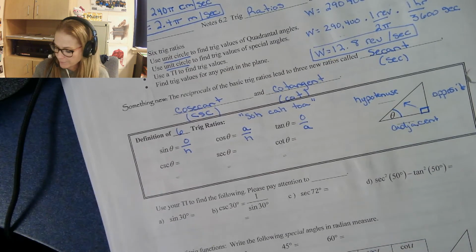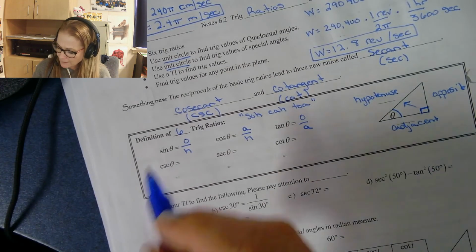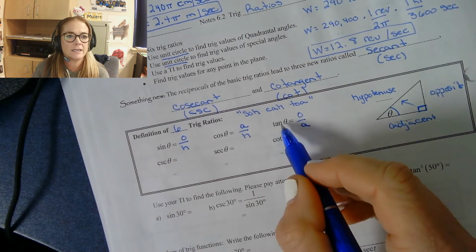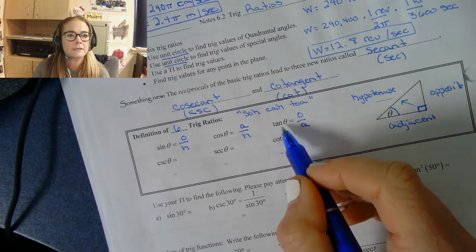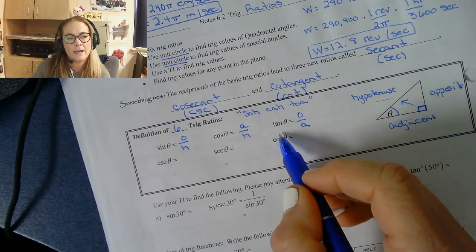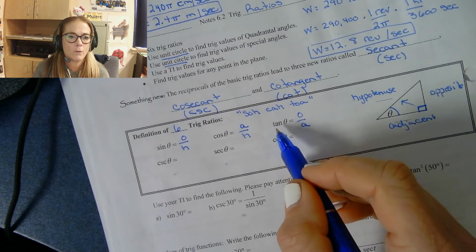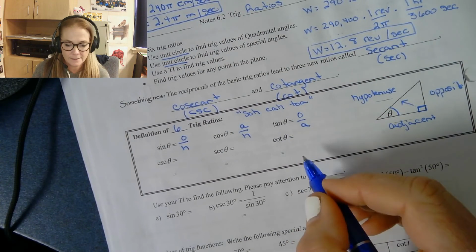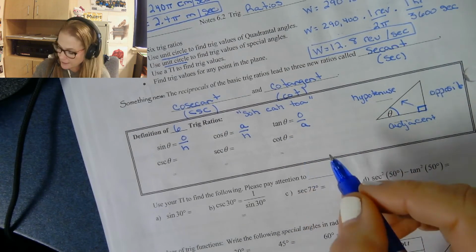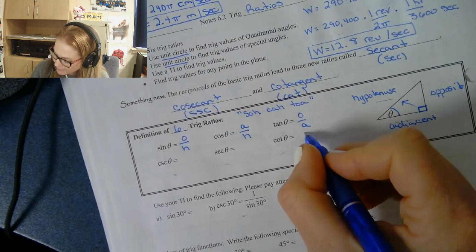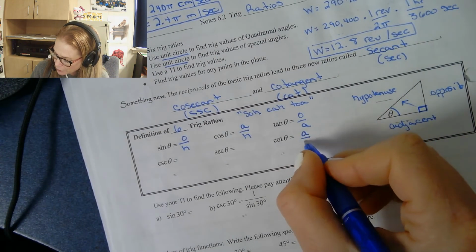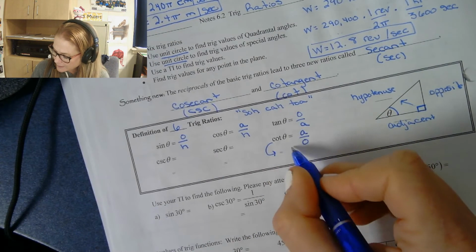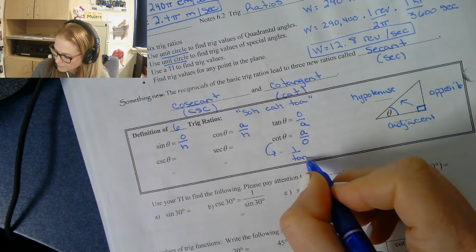Okay, so now the 3 new ones. Let's just start with tangent. Tangent goes with cotangent, so that makes sense. You got a tangent and you got a cotangent. And so when you're pairing these, one will be the word and one will be the co-function. So tangent, cotangent, it makes a lot of sense, okay? And so the cotangent is going to be the reciprocal of this. So it's going to be A over O. All right? So cotangent is basically the reciprocal of tangent. It's 1 over tangent.